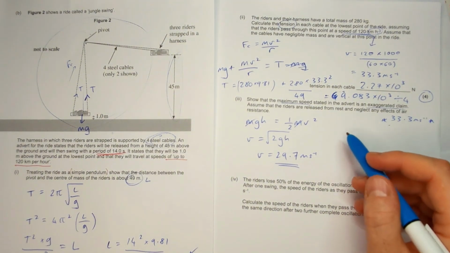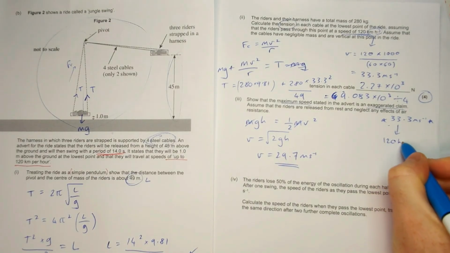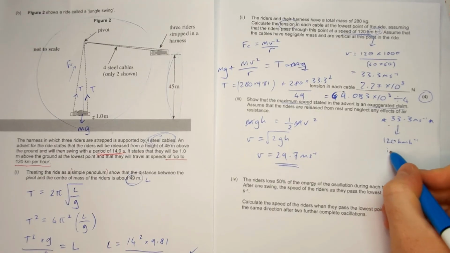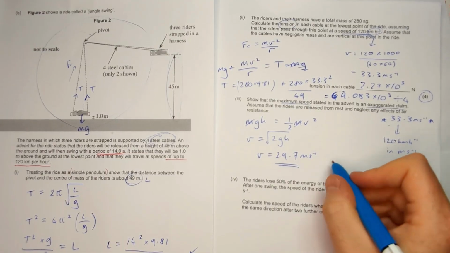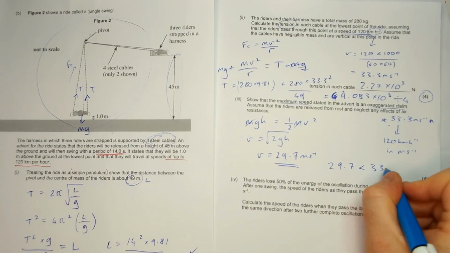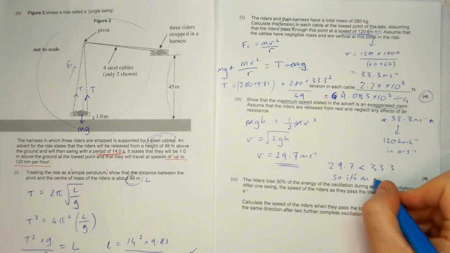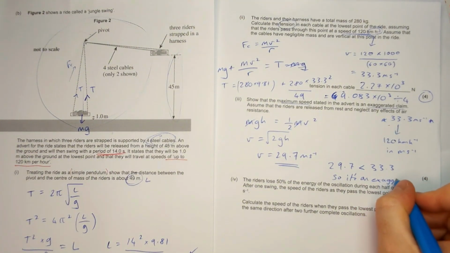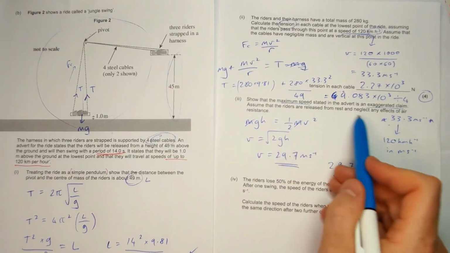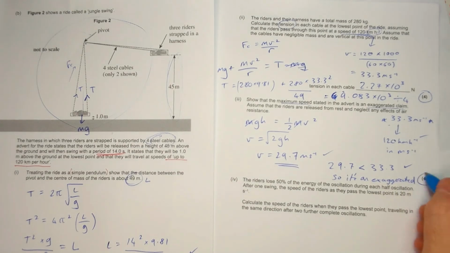And we always get a mark at the end just for doing a statement of whether they were right or wrong. So this is 120 kilometers per hour, in meters per second, and 29.7 is less than 33.3. So they're right, it's an exaggerated claim. These kinds of conclusions are way more important when it doesn't tell you whether it's right or not. They might say find out if it's exaggerated or something like that, and that would definitely be more important to do there.